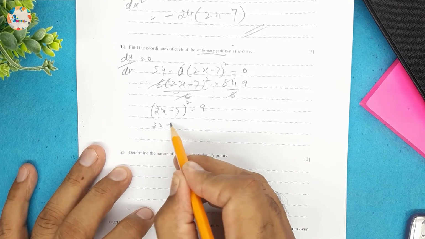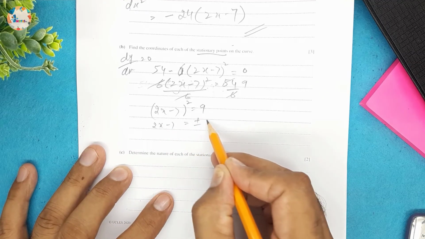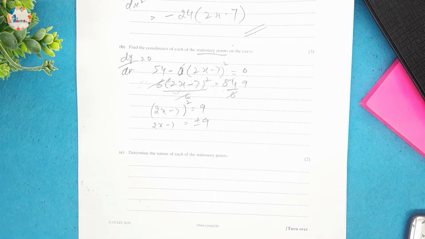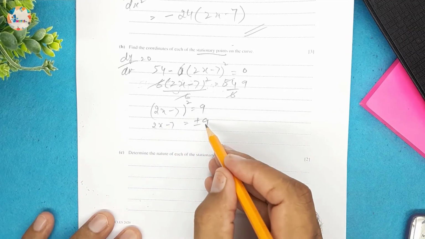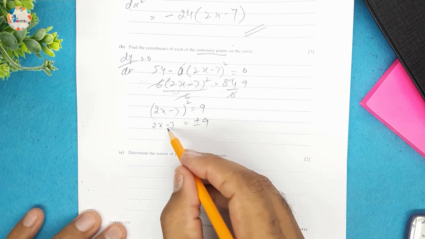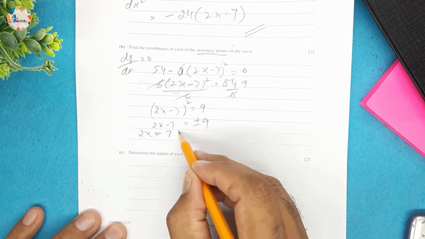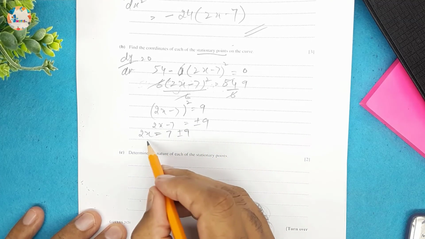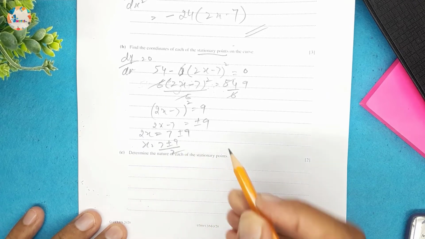So 2x minus 7 is equal to plus or minus 9, we can write, and then we can shift: 2x is equal to 7 plus or minus 9, so x is equal to 7 plus or minus 9 over 2.